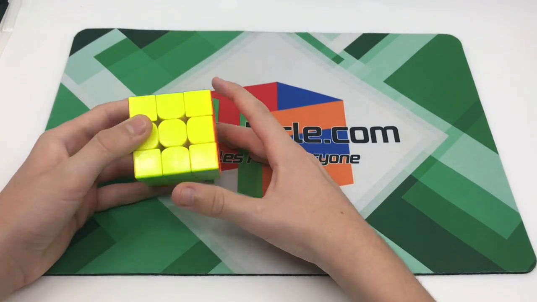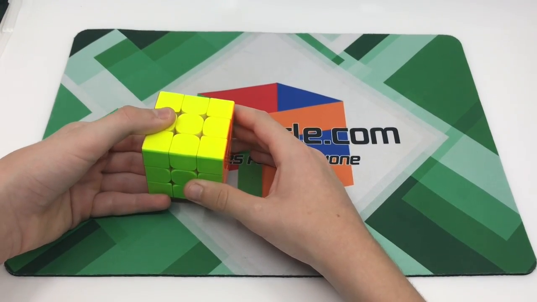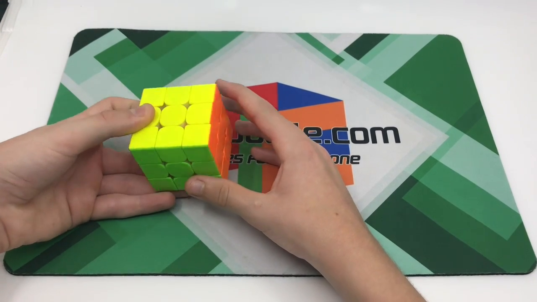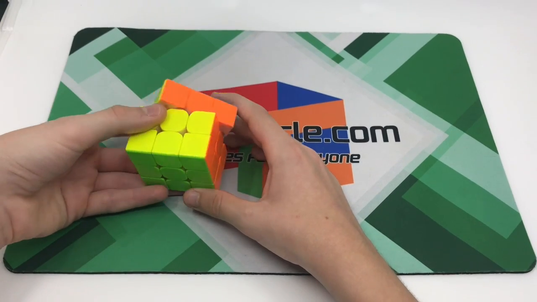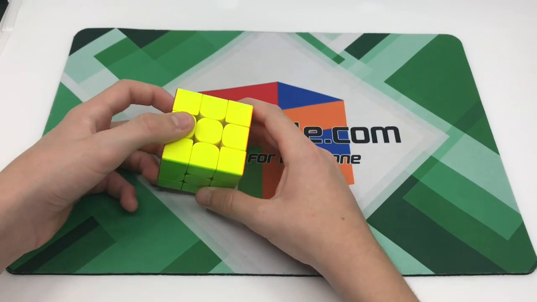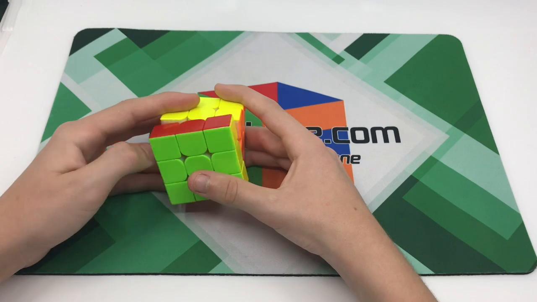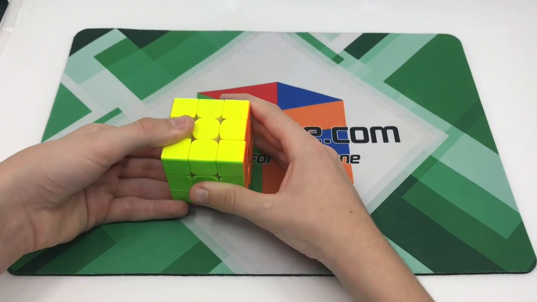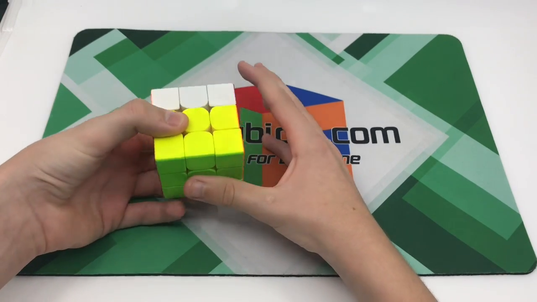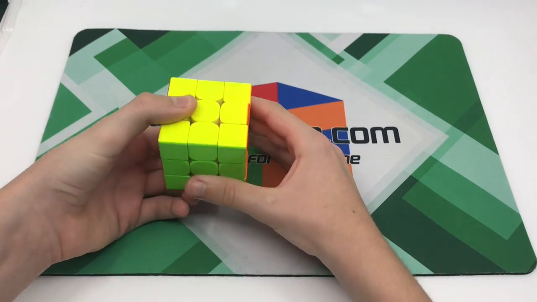We also have back, or B move, which this is a B. And we see that this goes this way, and this goes this way, and it follows the rule of them being opposites. So we have F, F, F, F, and we have B, B, B, B.